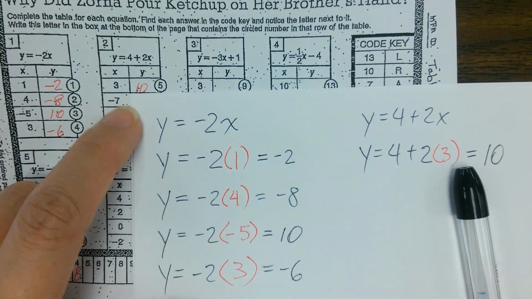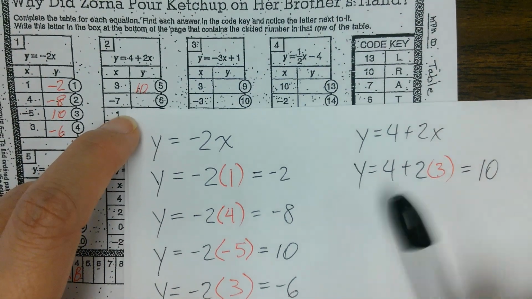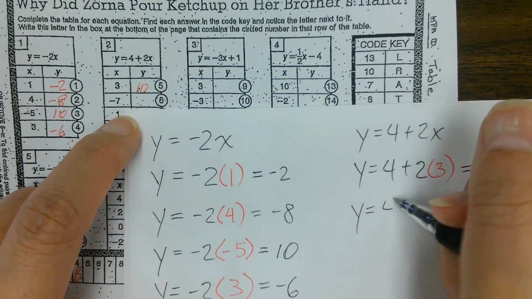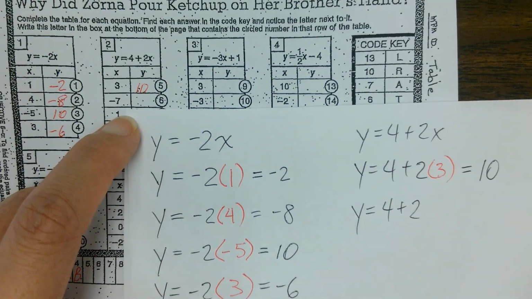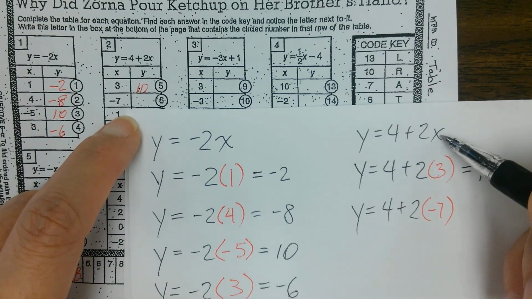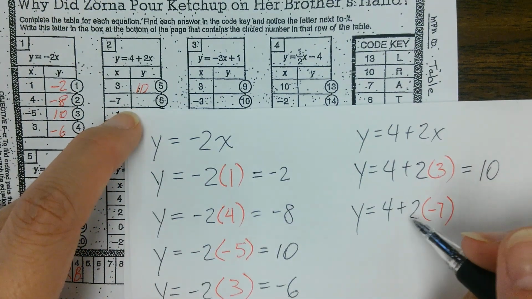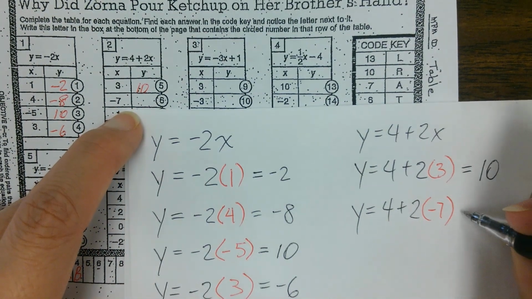All right, one last one. Let's try with negative 7. So y equals 4 plus 2 times negative 7. Again, I'm replacing the x. I'm replacing the x with this table of value of x. What do you get here?